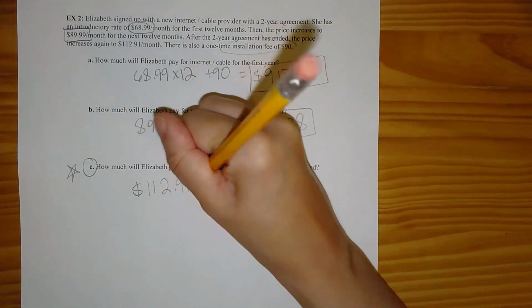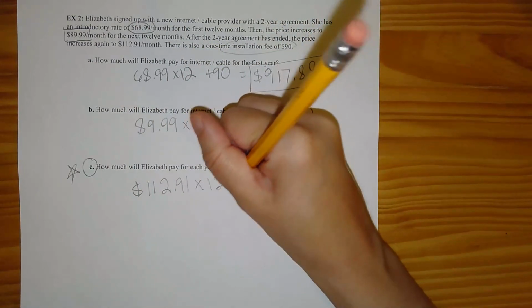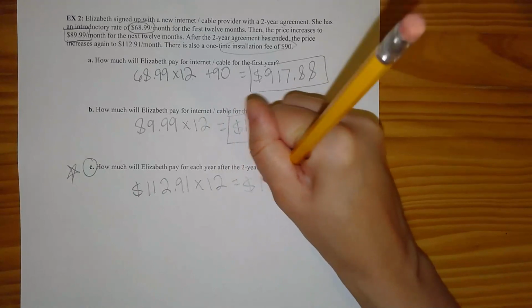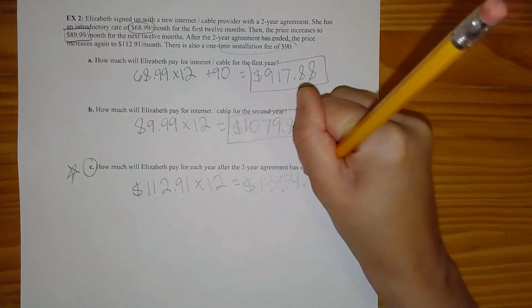Should be doing $112.91 per month times 12 months. So for each year after that agreement has ended, it's going to be $1,354.92.